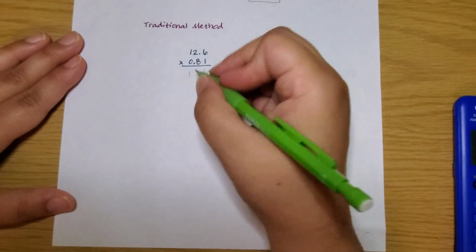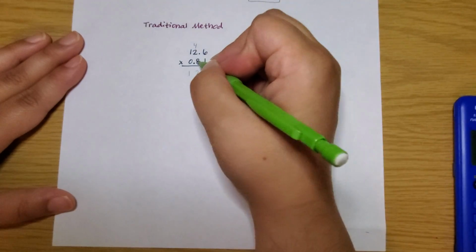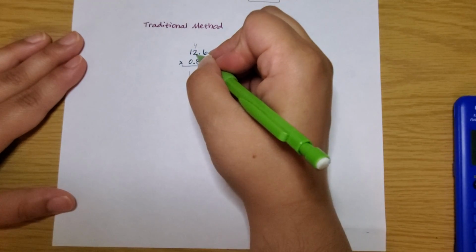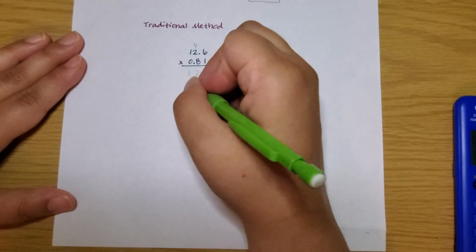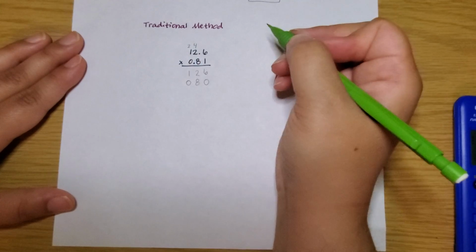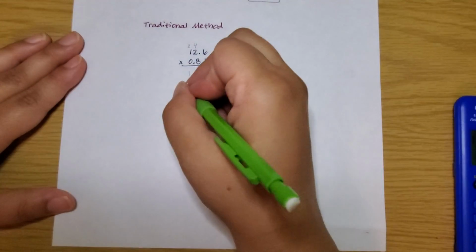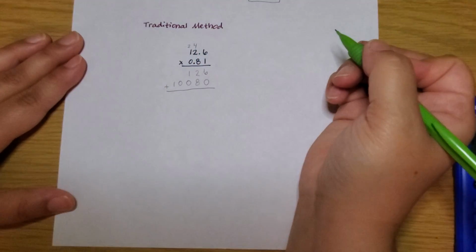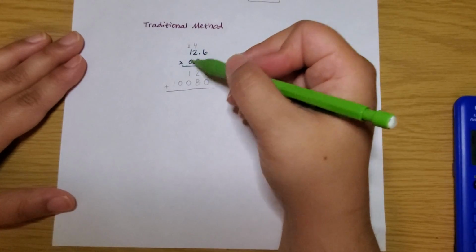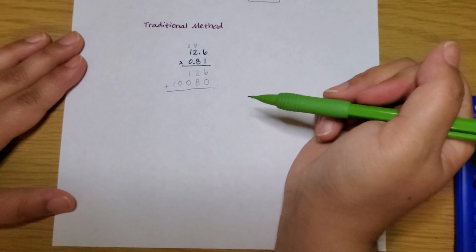8 times 6 is 48. So I write the 8 and carry the 4. 8 times 2 is 16, plus 4 is 20. So I write the 0, carry the 2. 8 times 1 is 8, 9, 10. And since there's a 0 here at the beginning, I don't have to multiply by it. If I did, I would just get a whole row of zeros.